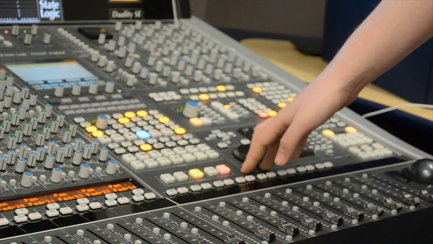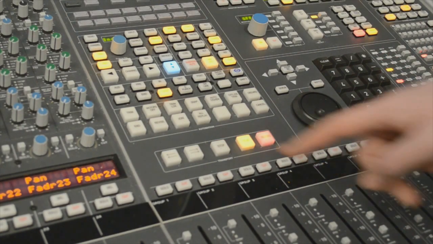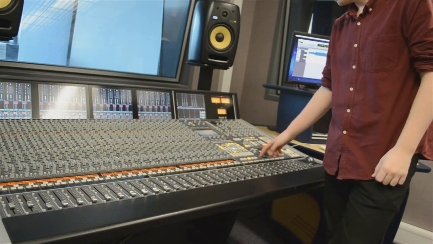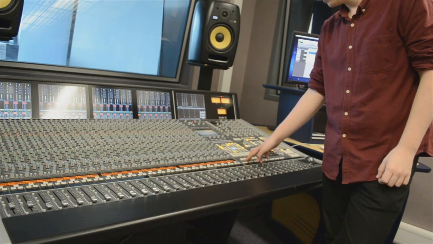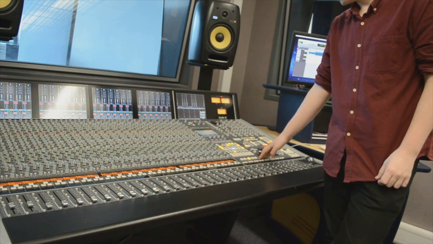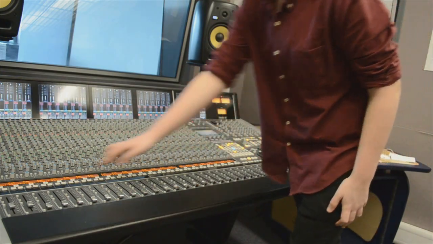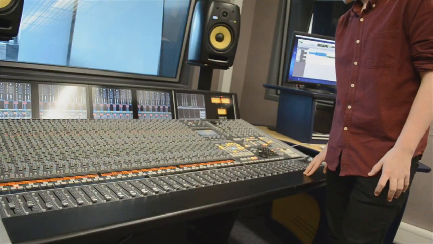Here you have your basic transport bar with basic transport controls. You have stop, play, and your basic left and right transport. You can also record from here by arming the track, pressing record and play, and then to stop, just press stop.